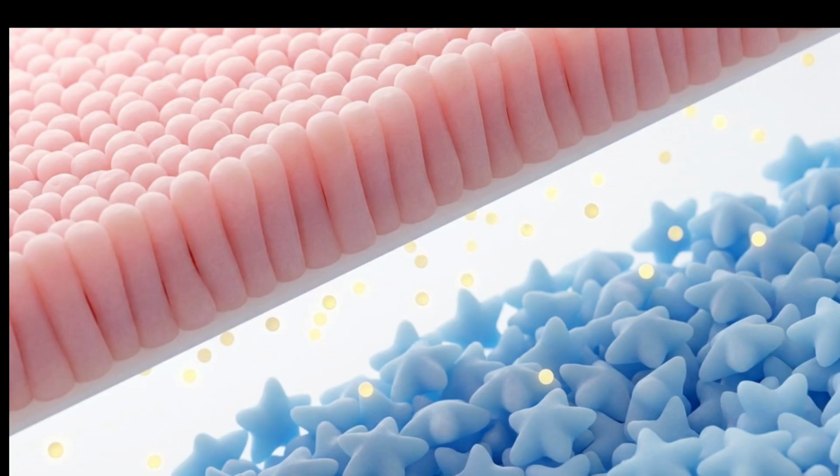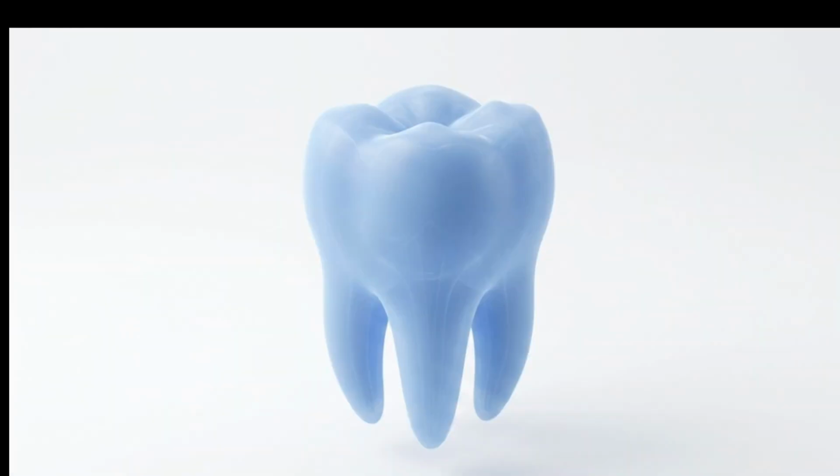The functional human tooth is the direct result of a continuous dialogue between two cell types, executing millions of localized, chemically and osmotically driven decisions with flawless mechanical precision.